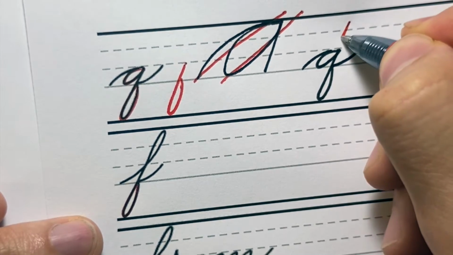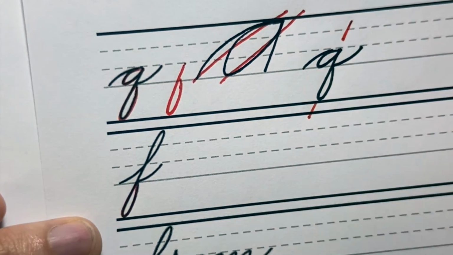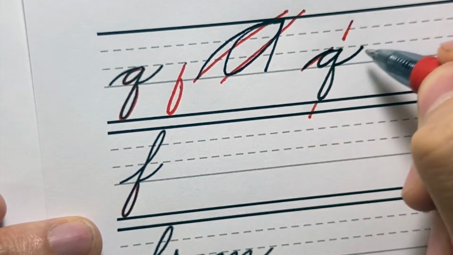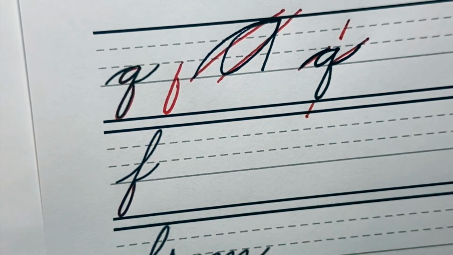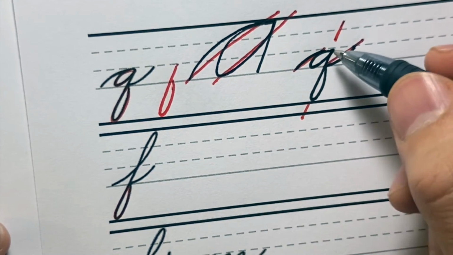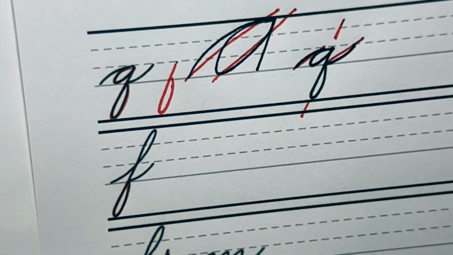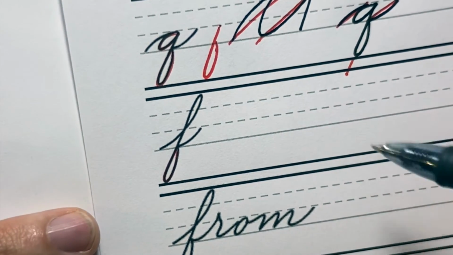So this loop and this downstroke is on our main slant. Entry strokes and our exit strokes are on our connective slant, okay? And that is the Q. Pretty simple letter. It's just a combination of a form we've already done before with the A and then this new loop that we're working on here in this lesson.